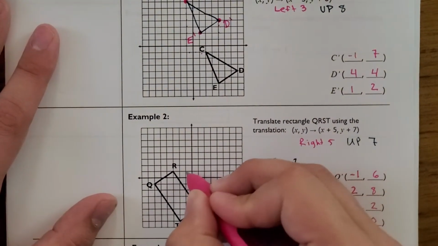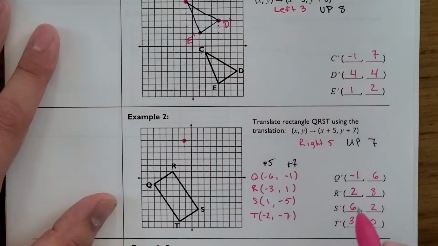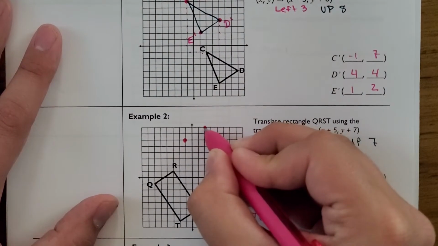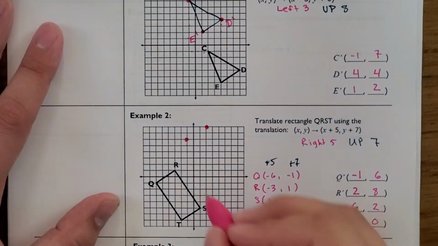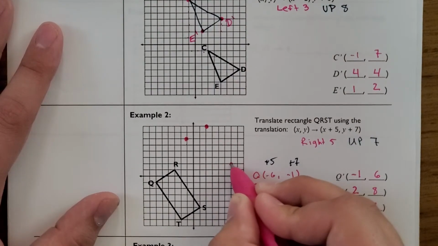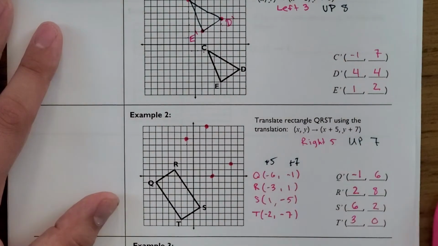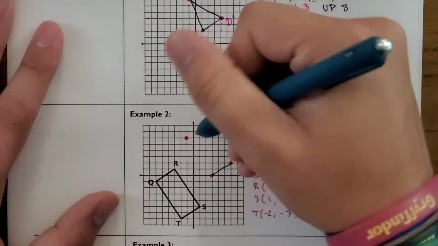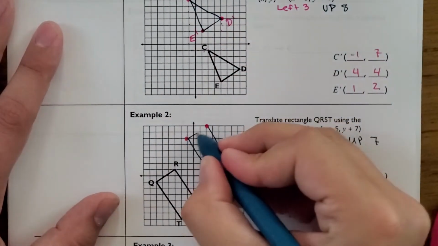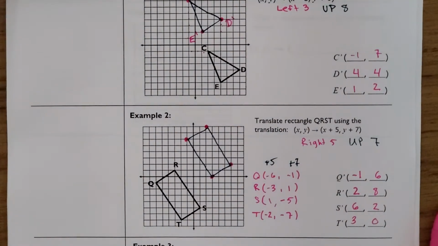So -1, 1, 2, 3, 4, 5, 6. 2, 8, 1, 2, and then 8 is gonna be all the way at the top. 6, 2, 1, 2, 3, 4, 5, 6, up 2. And then 3, 0, 1, 2, 3, up 0. Take a look at this new figure. That looks exactly like the one we just came from. But now I've moved it right 5 and up 7.